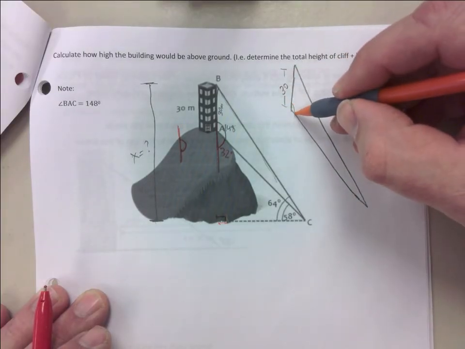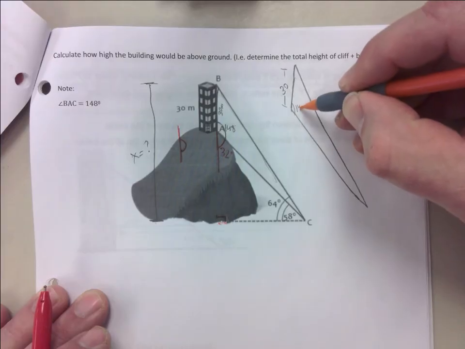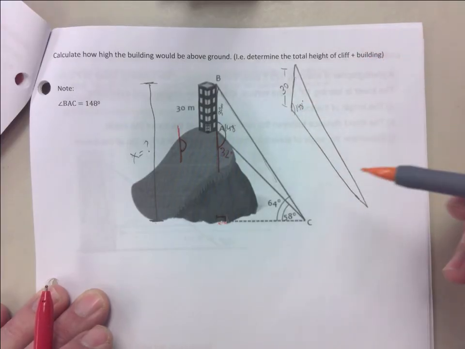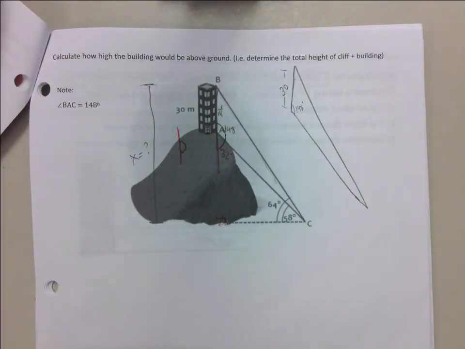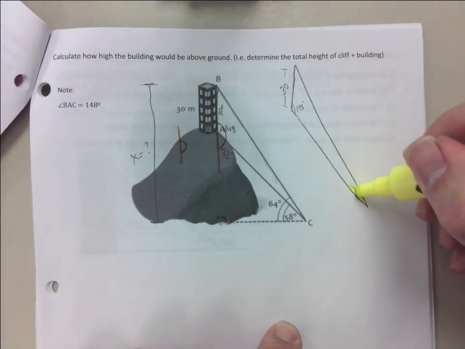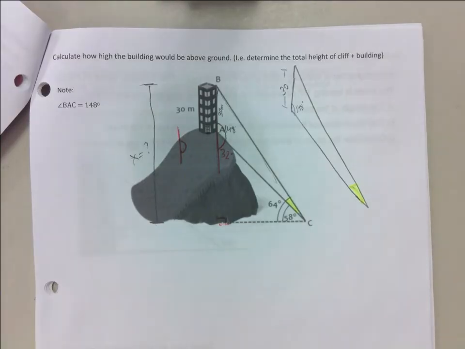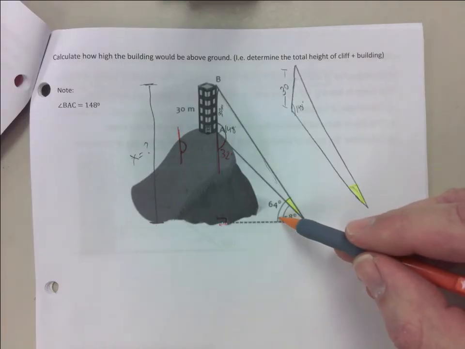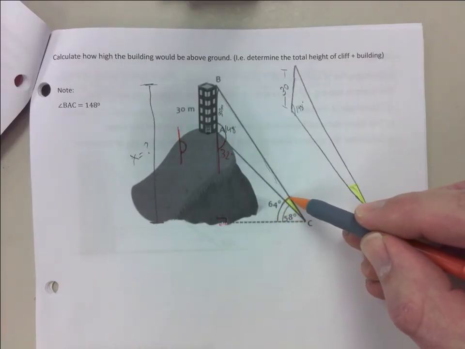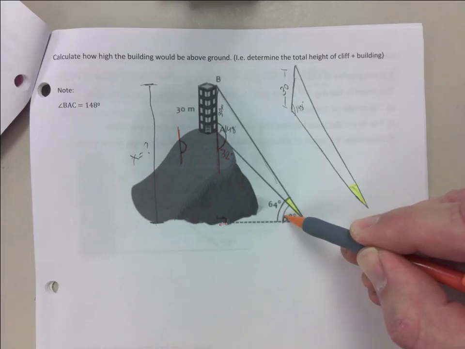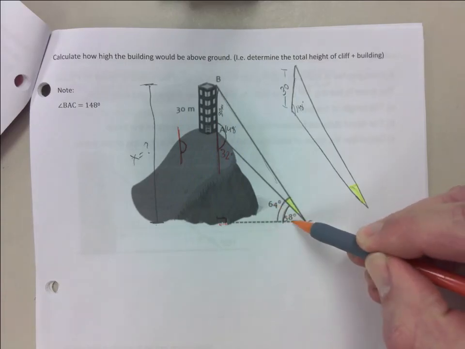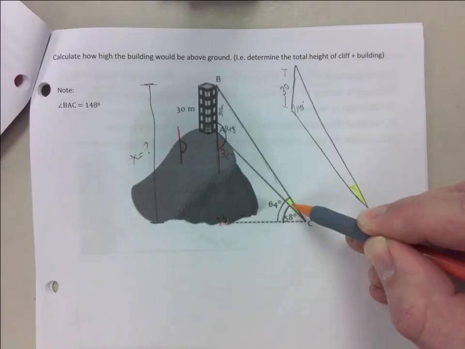I know that this is 148. I'm going to use a highlighter for this one. Do I know this angle right here? It's this wedge right there. This is 64. This is 58. I could just subtract these two angles and I'm left with that little wedge.